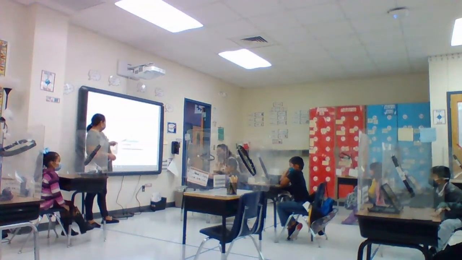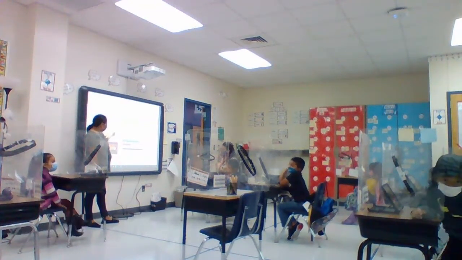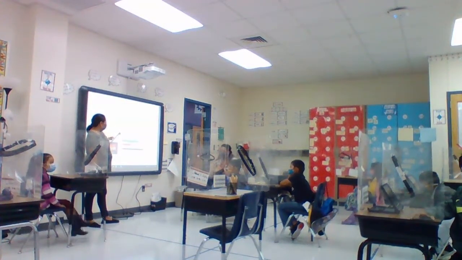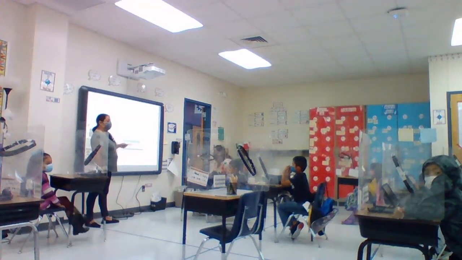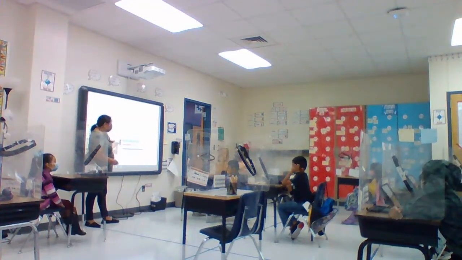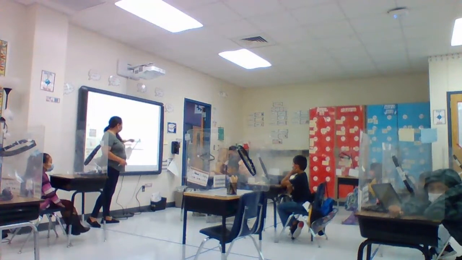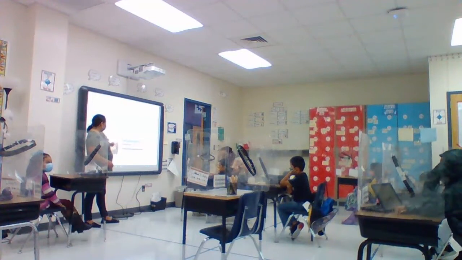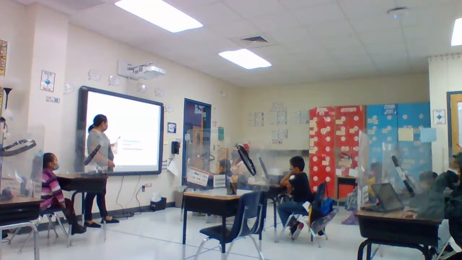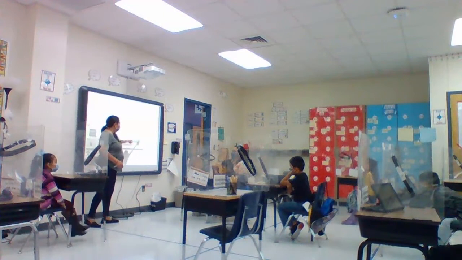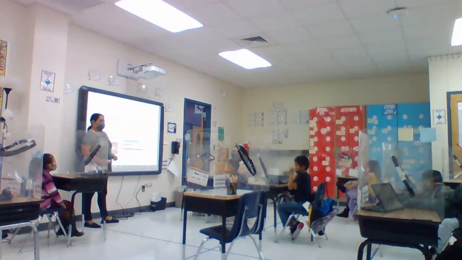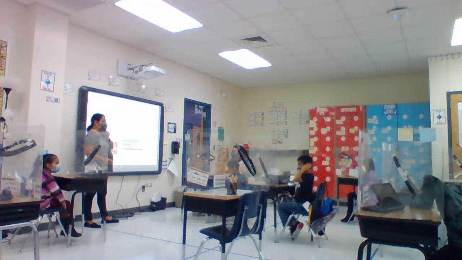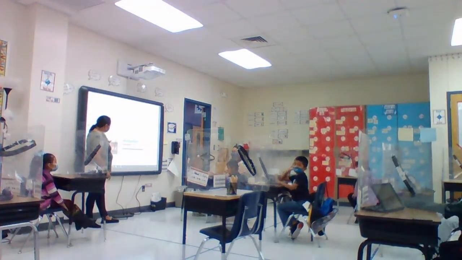Okay, so we're going to use a string to find which pencil will fit in the box. This is the length of the string. If something is longer, will it fit in the box? No, right? So let's look at this first one.